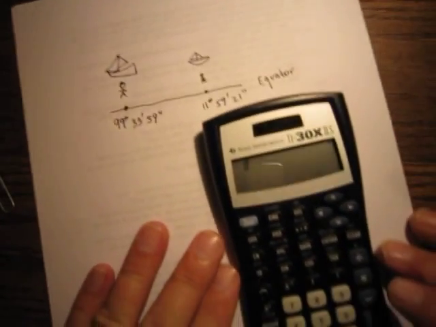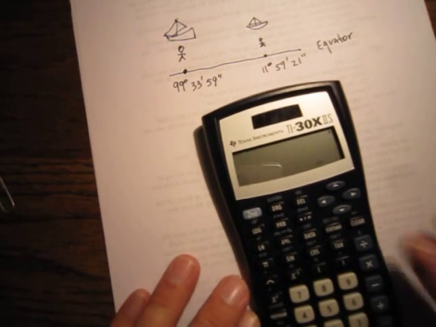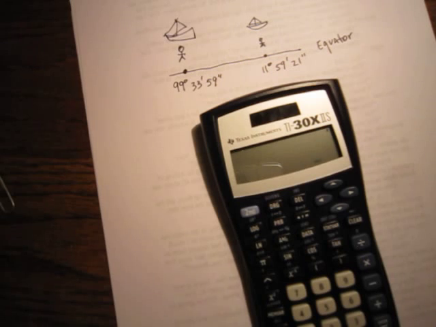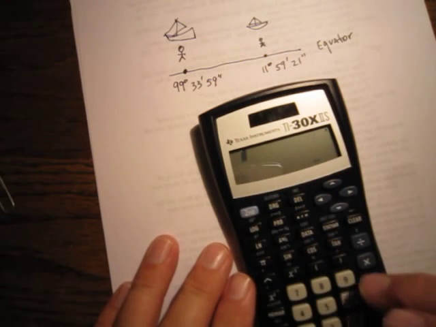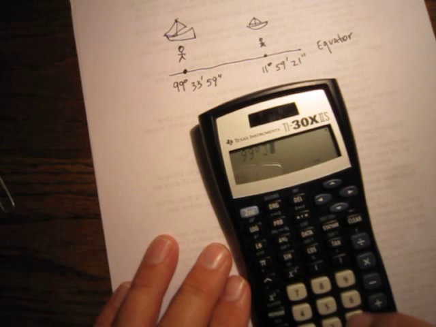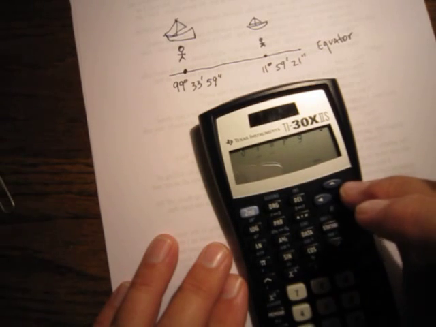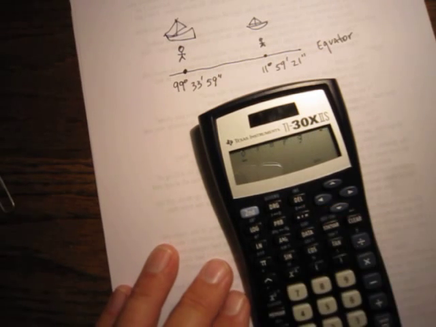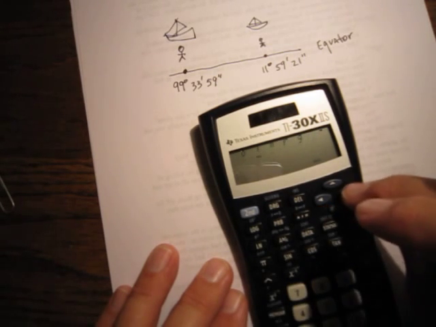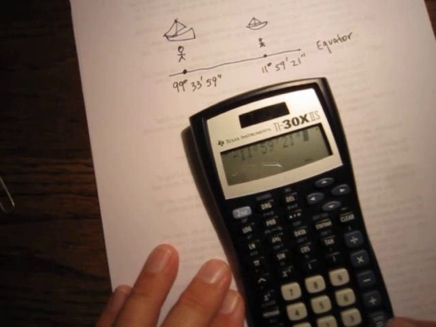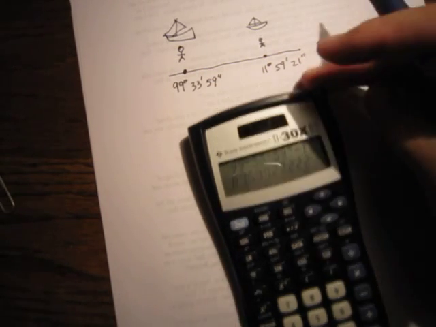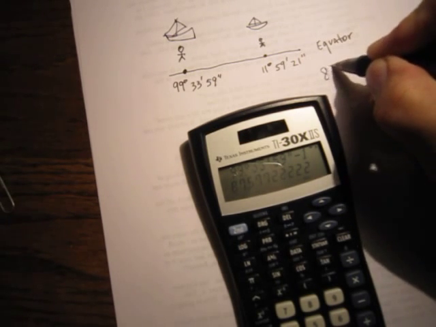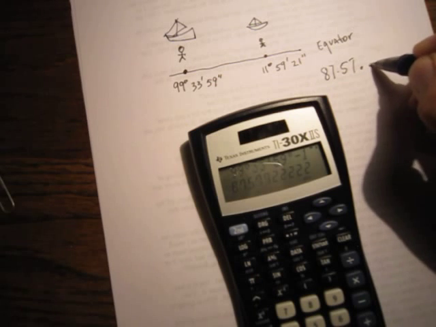Okay, I'm going to work this problem and let's see if you got the same answer I hopefully will get. All right? I'm at 99, 33, 59, and I am going to subtract your position of 11, 59, 21. We hit enter. All right, it says 87, 57, and so on.